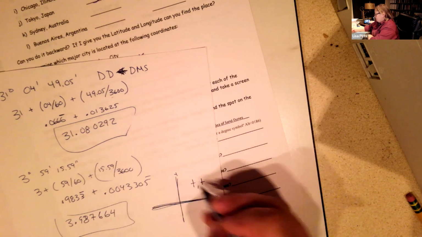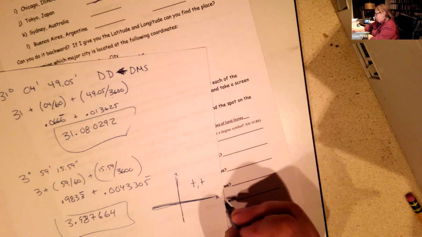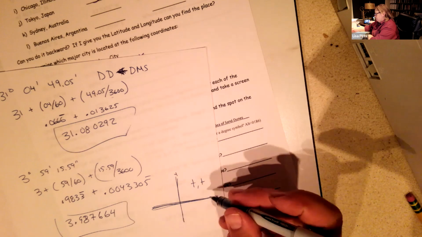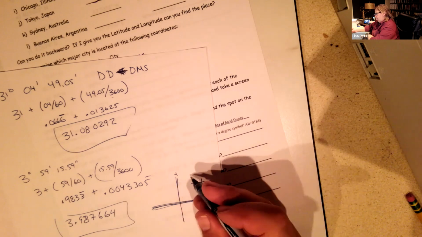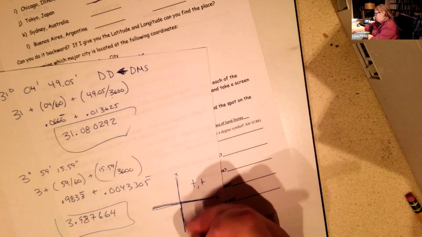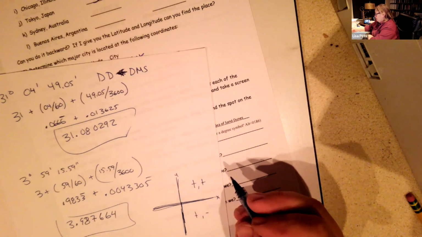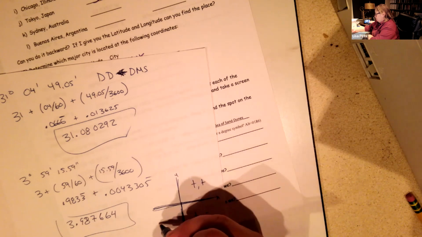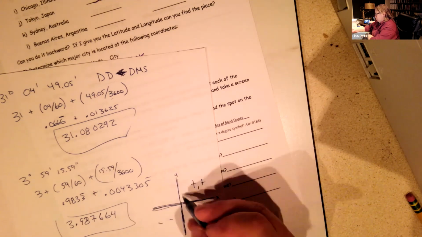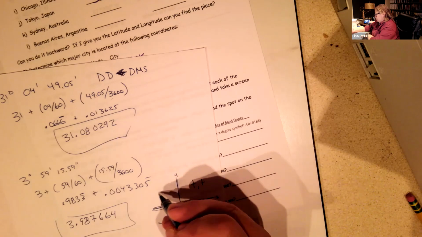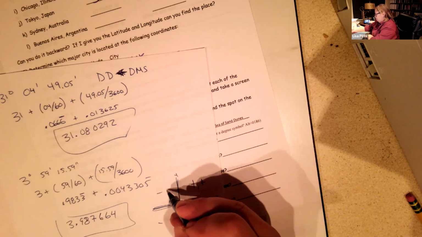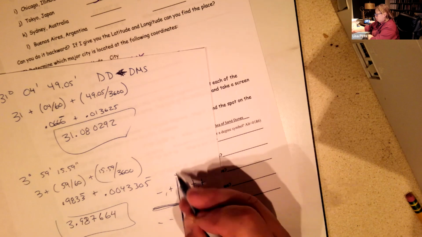Down here, it would be a positive X but a negative Y because we're below the equator. Then here it would be negative, because we're to the left, and this one it would be negative, positive, because we're still above.